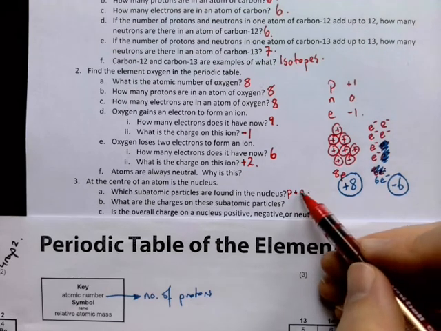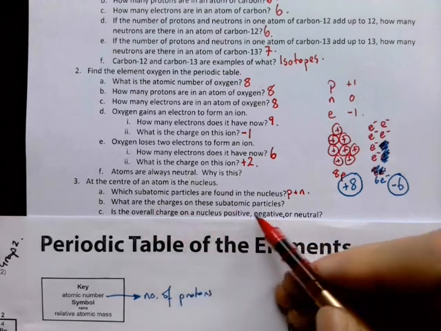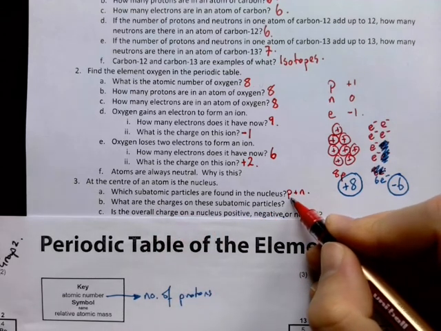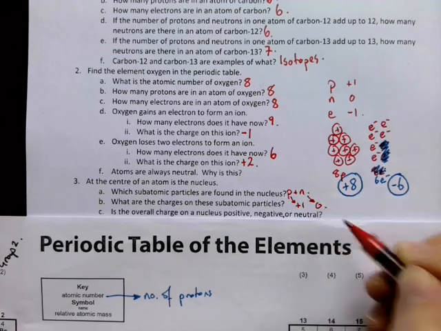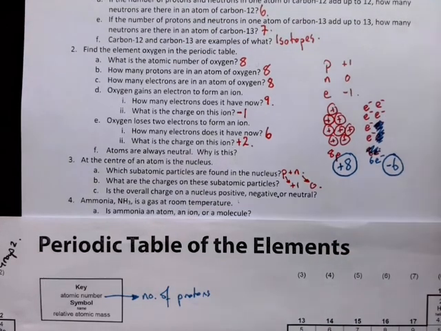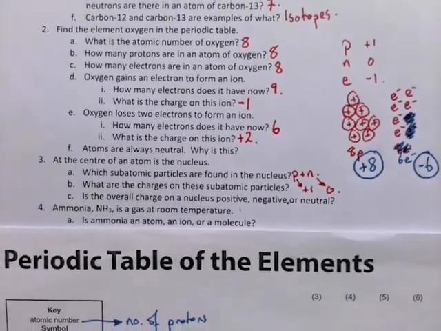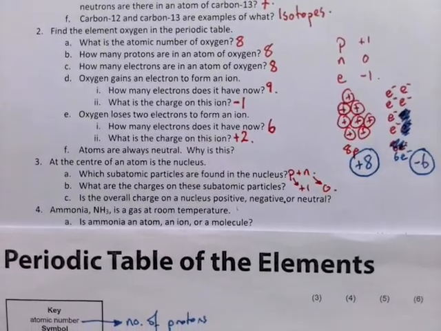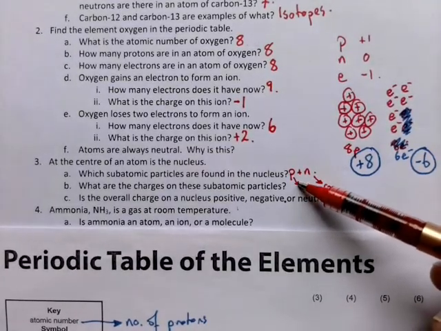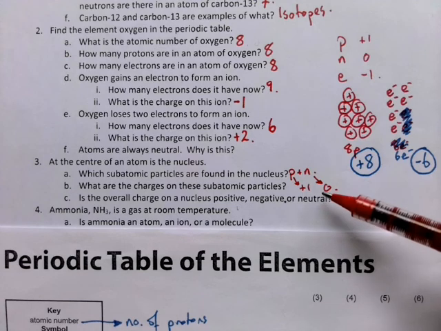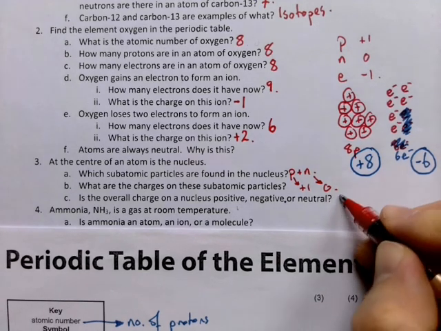You need to write them out. You can't just write P and N. I'm just doing that to save space. What are the charges on these subatomic particles? So the proton is +1 and the neutron is 0. What is the overall charge? Is the overall charge in a nucleus positive, negative, or neutral? Well, I've only got positive subatomic particles and neutral subatomic particles, so it must be positive.